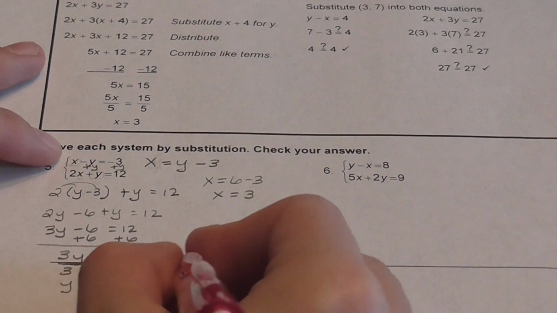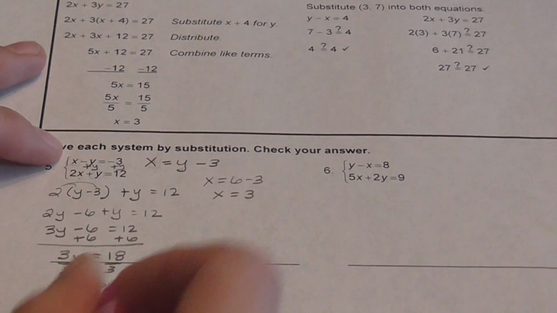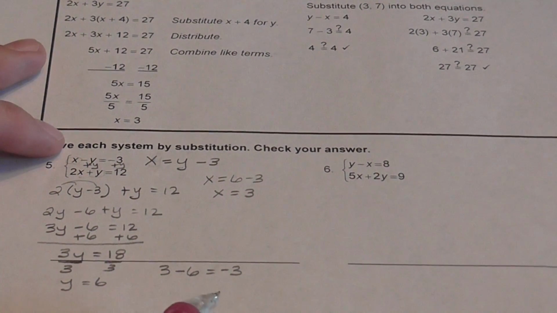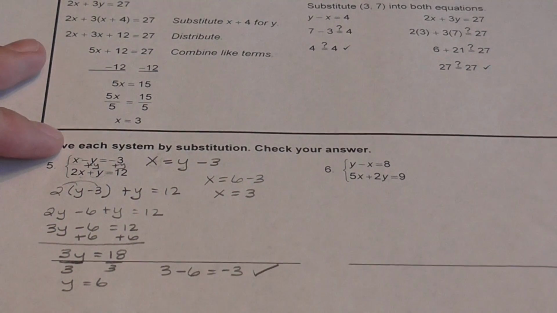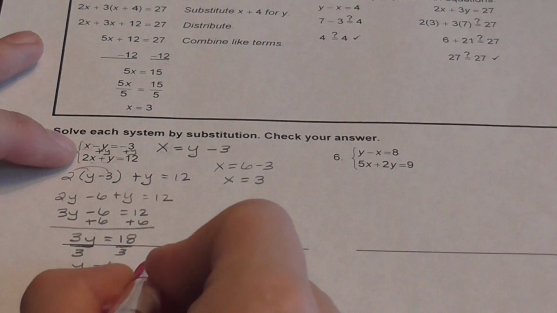I get 3 minus 6 equals negative 3. Well, if I plug that into my calculator, 3 minus 6 does in fact equal negative 3, so I know it works. Then I'm going to plug it into the second one.